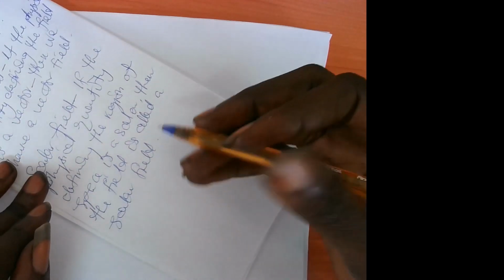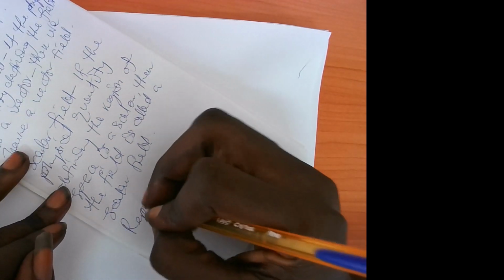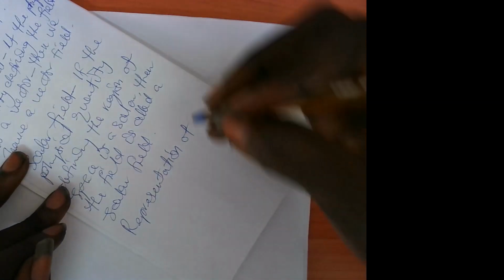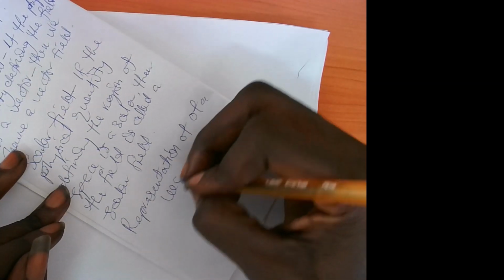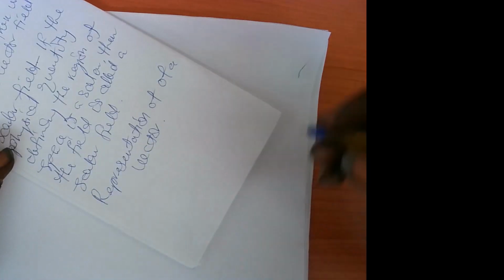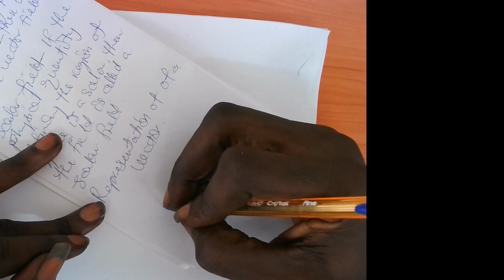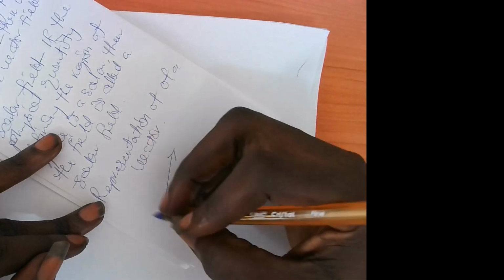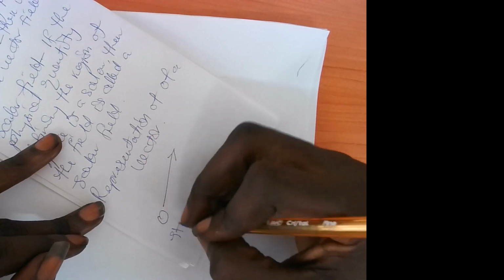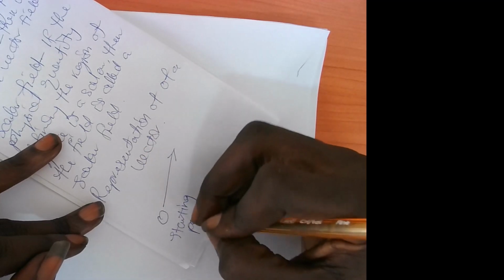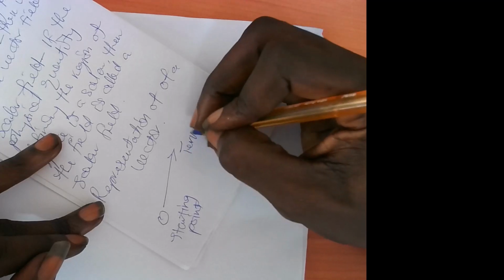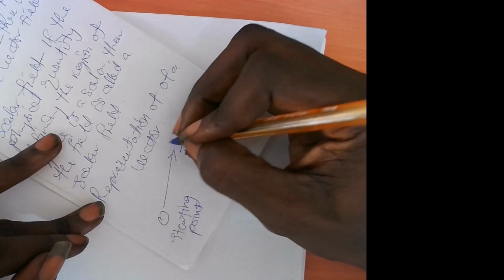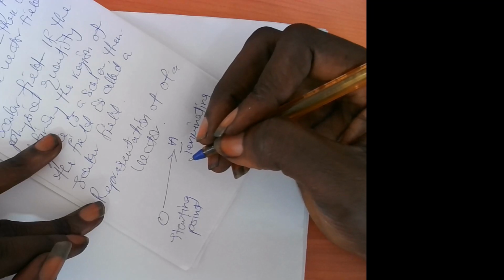Now let's see how we can represent a vector. We can represent a vector by an arrow like this. The arrow should have a direction and a magnitude. It should have a point where it is starting, called the starting point, and where it is ending is called the terminating point. So this is vector OE.